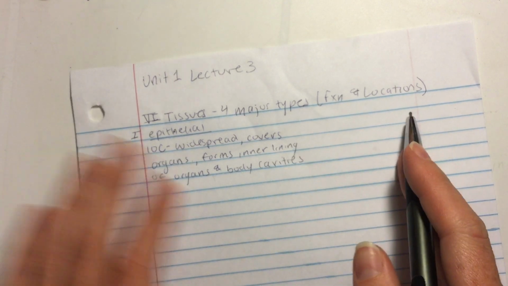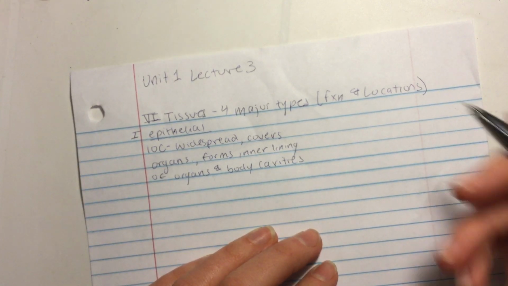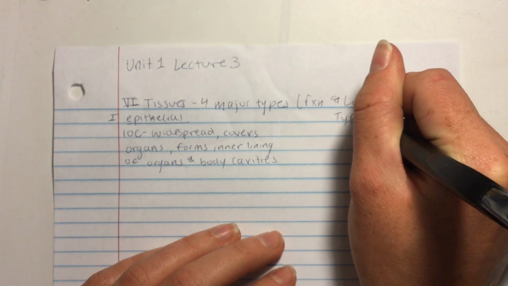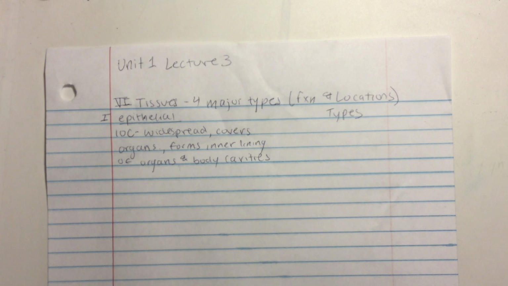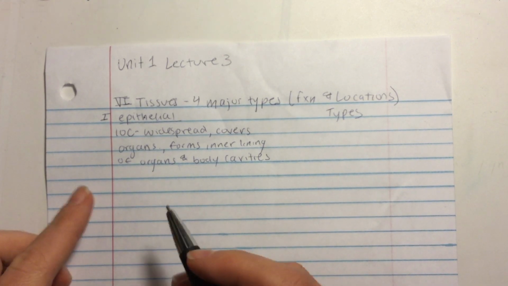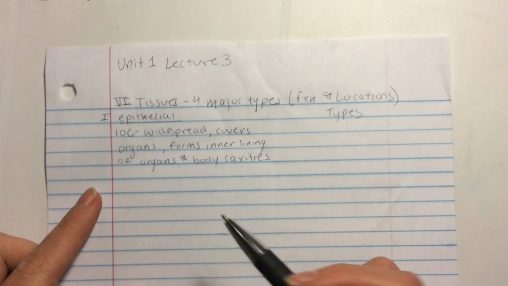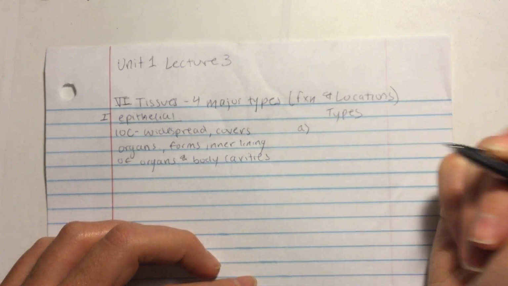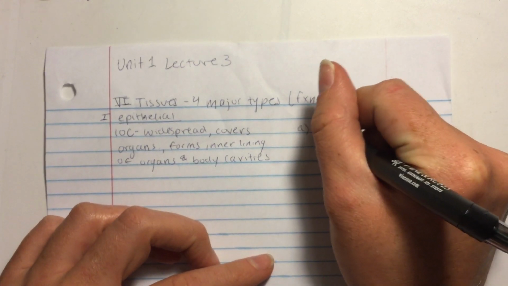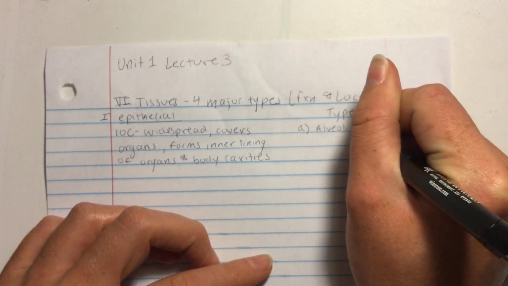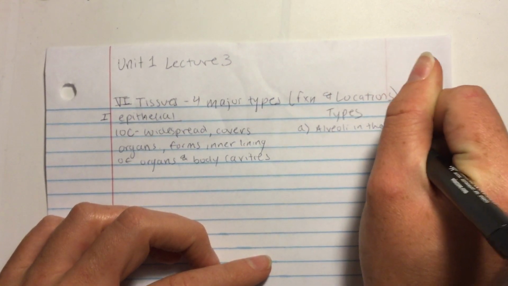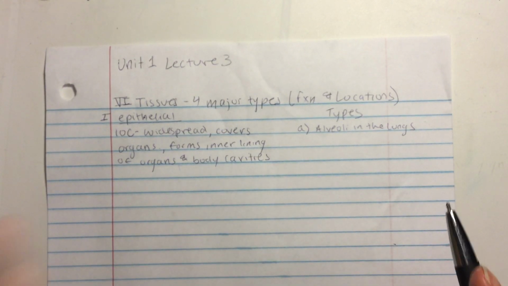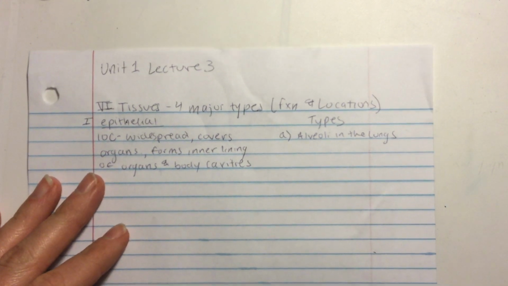Next, over to the right, I'm going to start a little kind of like category where I'm going to write basically types or examples of each of these types of tissues. So our epithelial tissue has many different types. For example, I'm going to write the letter A. We have alveoli in the lungs, which are covered in epithelial, or made of, I should say, epithelial tissue.